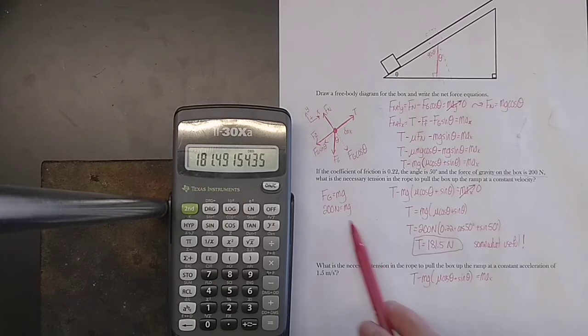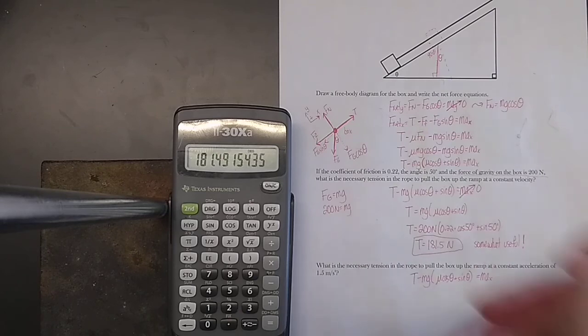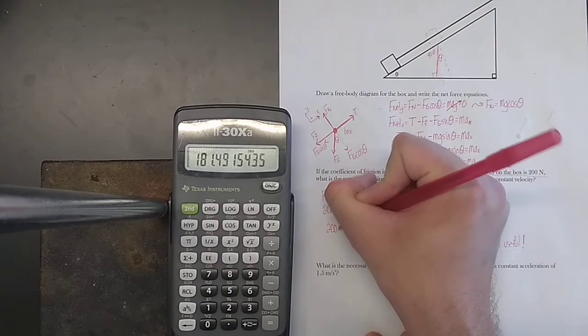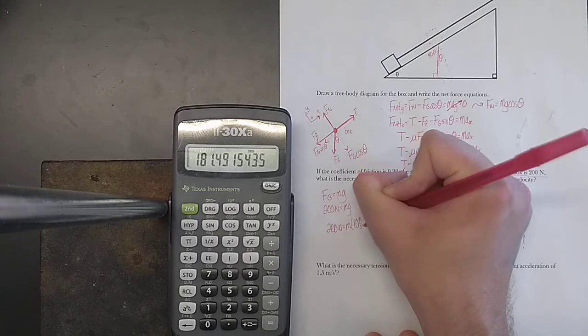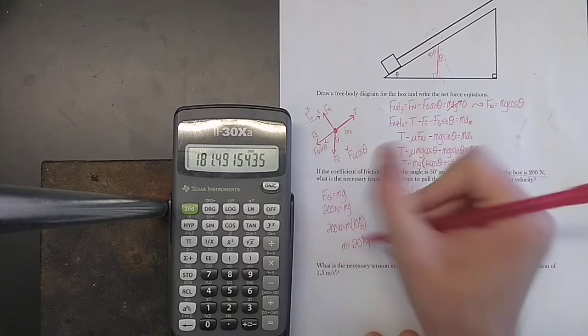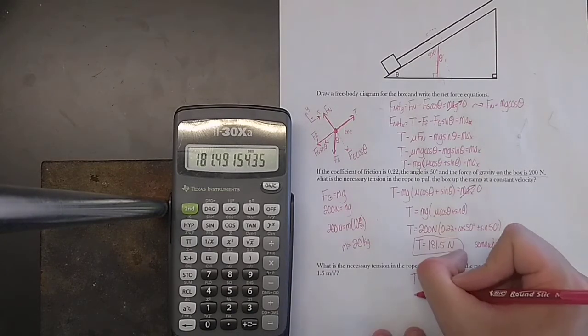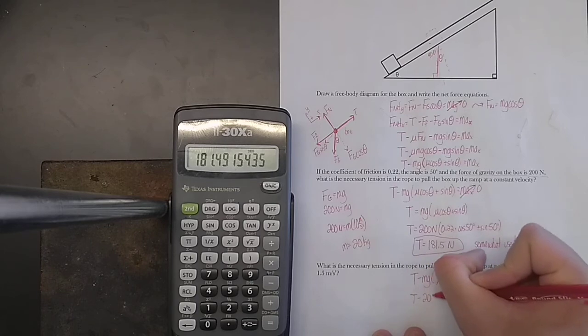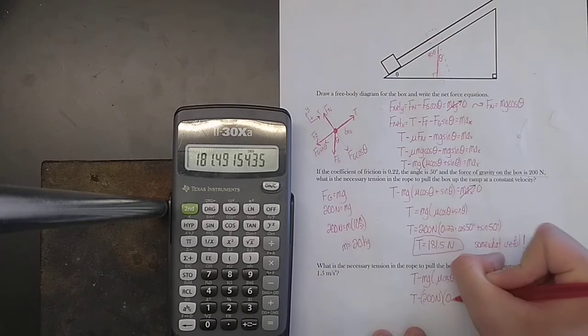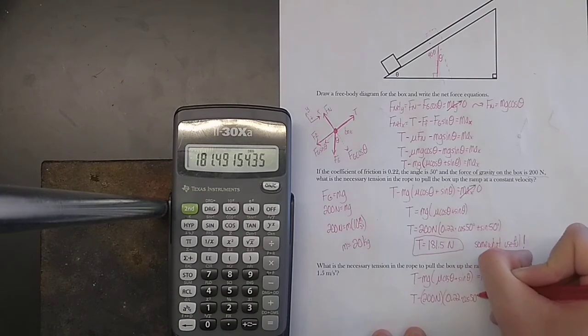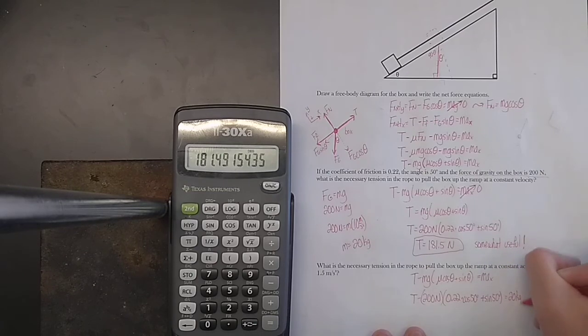We still know what mg is. That's 200. Mu, theta, we know all that. We know the acceleration, but we need to know the actual mass. Now, that might cause you to stop for a second, but we know 200 is equal to m times g. We know g is 10 meters per second squared, so it's very obvious that the mass is 20 kilograms. Now I have everything that I need to plug in. So I can write T minus 200 newtons times 0.22 times the cosine of 50 degrees plus the sine of 50 degrees equals 20 kilograms times 1.5 meters per second squared.